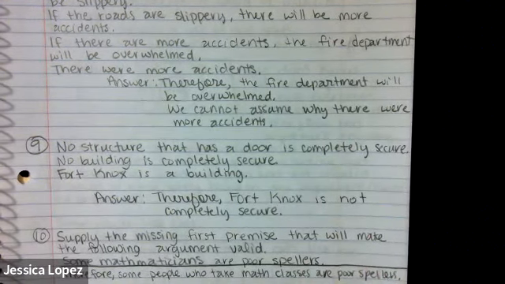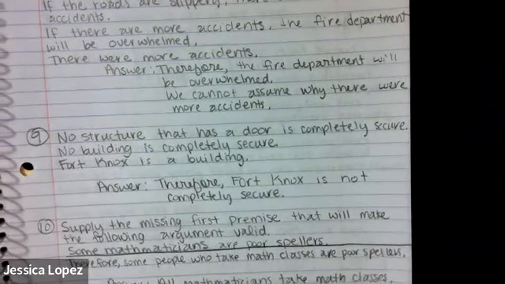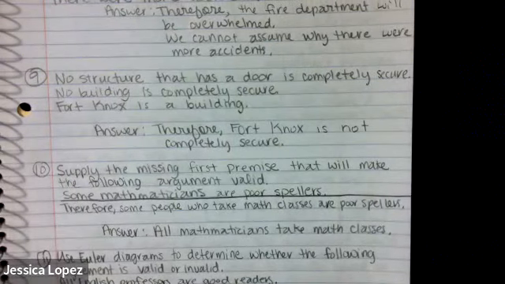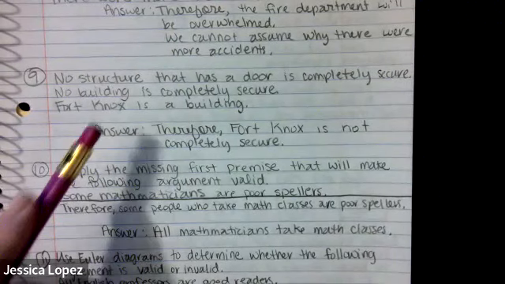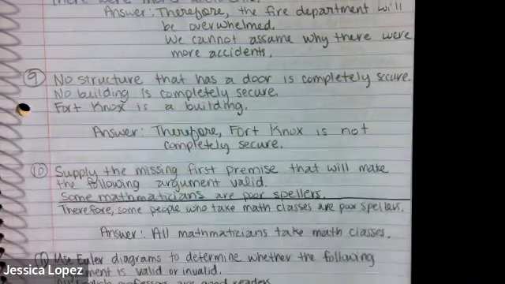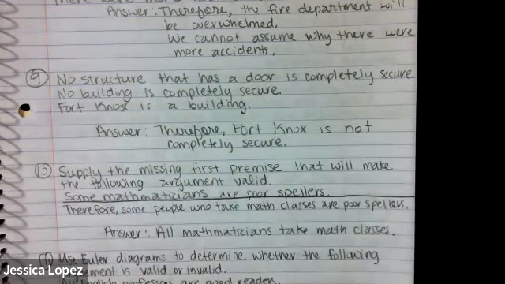So for number 9, it says no structure that has a door is completely secure. No building is completely secure. Fort Knox is a building. The answer is, if Fort Knox is a building and I know that no building is completely secure, then I know that Fort Knox is not completely secure. Don't know whether or not it has doors, okay? So I can't say that. I mean, you would think a building would have doors, but I'm going based off of just the information that's been given to me.